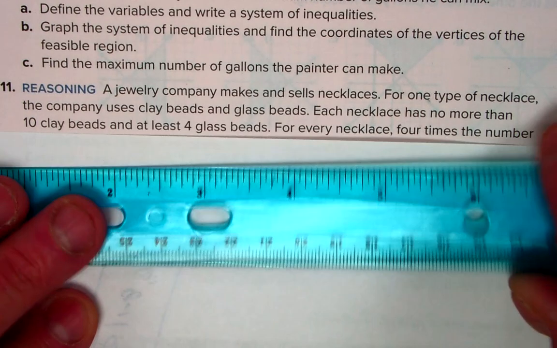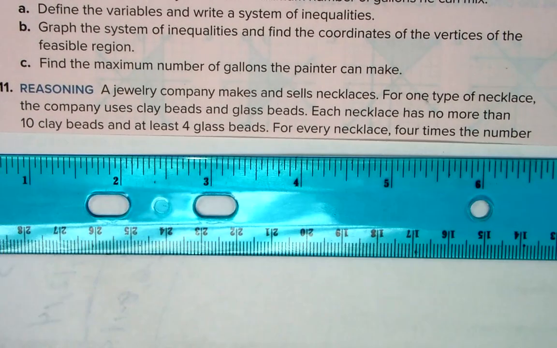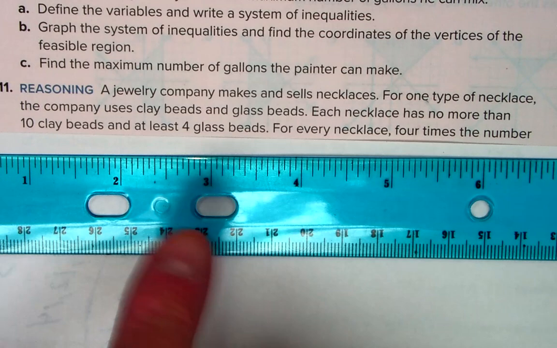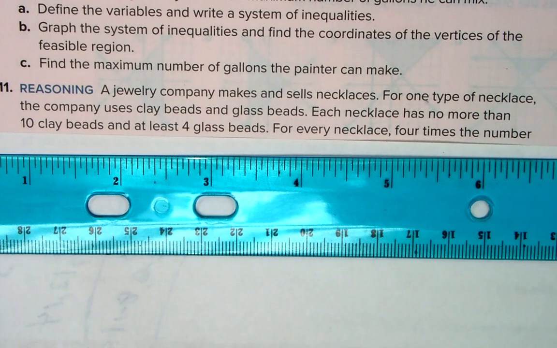This one here is different than what we've done before, but it says that for what I've got highlighted there, there's already 2 inequalities you need to write. A jewelry company makes and sells necklaces. For one type of necklace, the company uses clay beads and glass beads. Each necklace has no more than 10 clay beads and also has at least 4 glass beads. Remember, your variables are clay and glass.